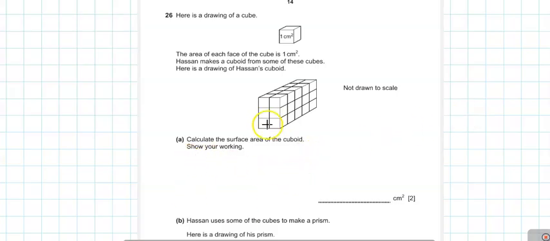Calculate the surface area. This face is 6, we can see 1, 2, 3, 4, 5, 6. This face is 5, 5 times 3 is 15. And the top face, 1, 2, 3, 4, 5, 6, 7, 8, 9, 10.